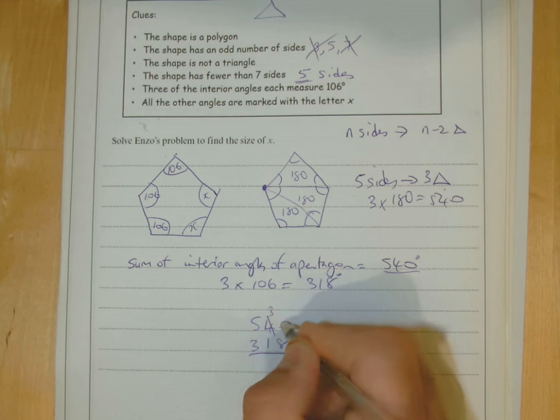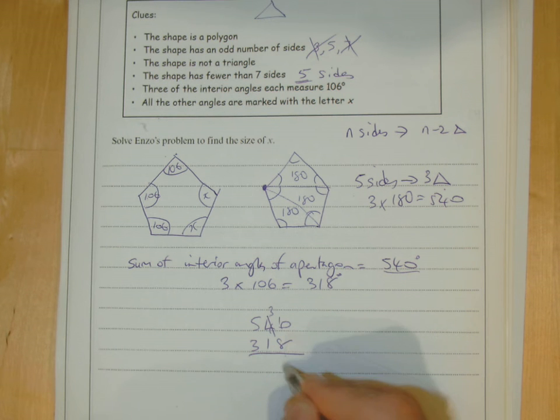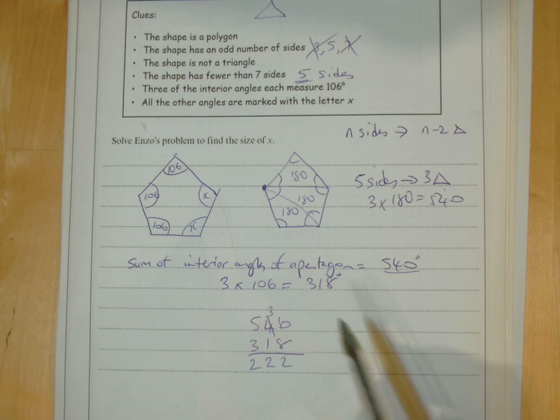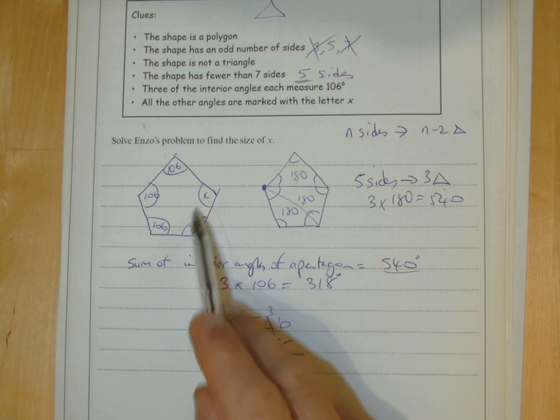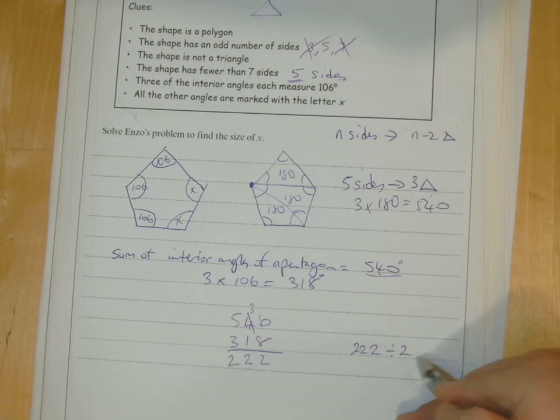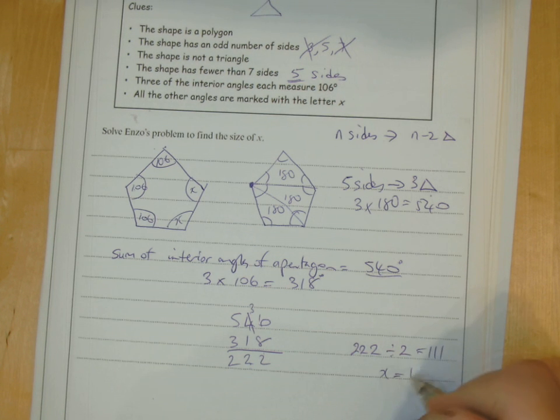So that's a 3, and the 1 you borrow there. 10 take away 8 is 2, 3 take away 1 is 2, 5 take away 3 is 2. So 222. And then of course there are two angles that are worth X, and we've got to split this amongst those two angles, and they're both the same, so you just do 222 divided by 2, which is 111, so X will equal 111.